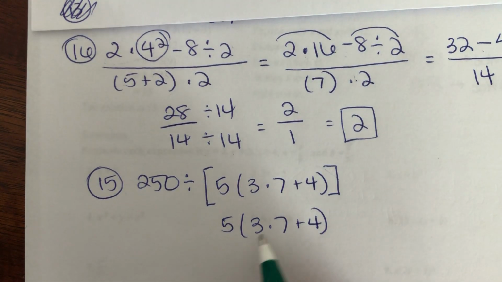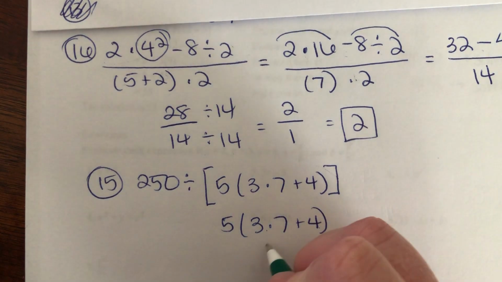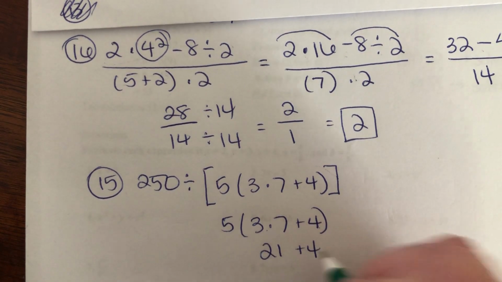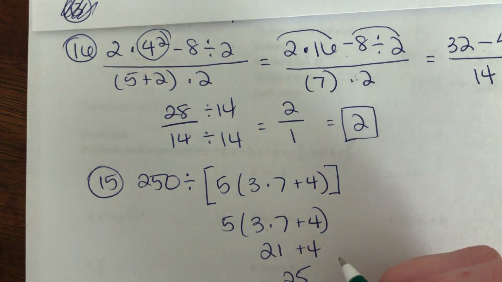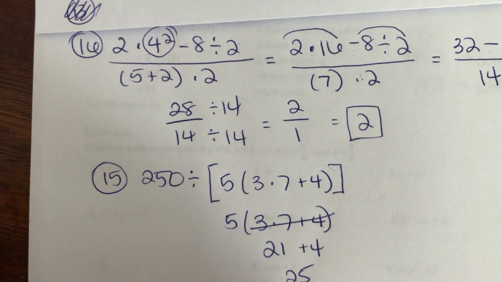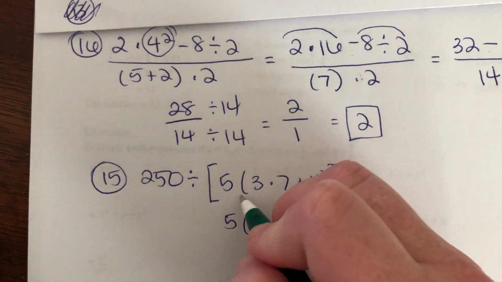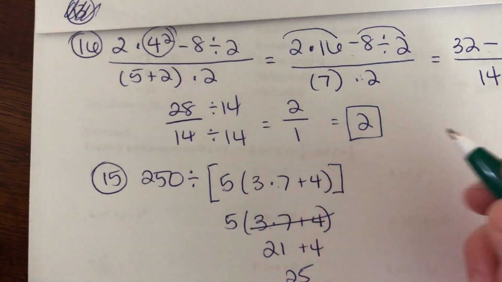So in this set of parentheses, I have multiplication and addition. First, I want to multiply. So I'm going to have 21 plus 4, and then I add 25. So that becomes 25. So inside this bracket, I get 5 times 25.